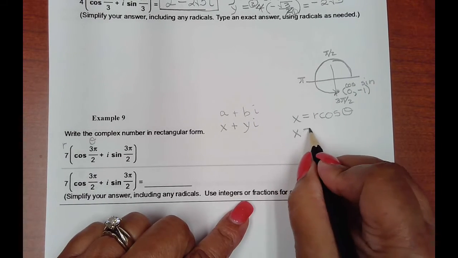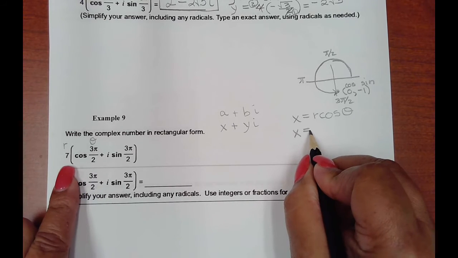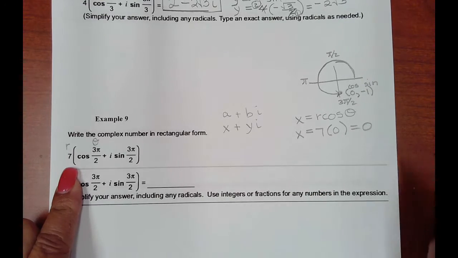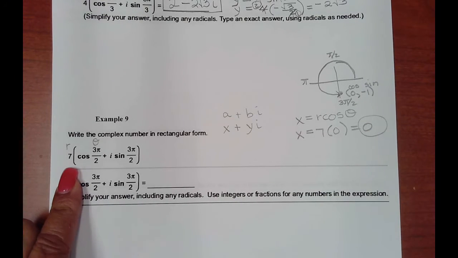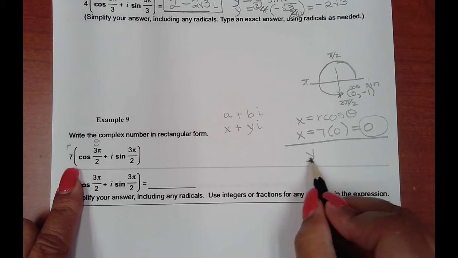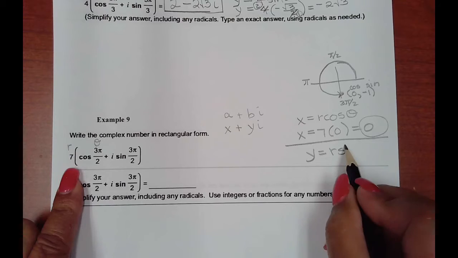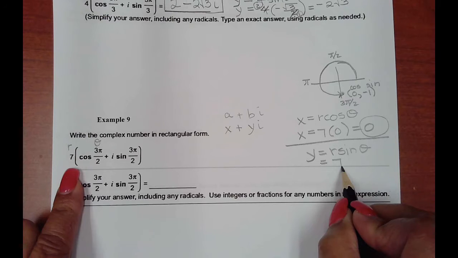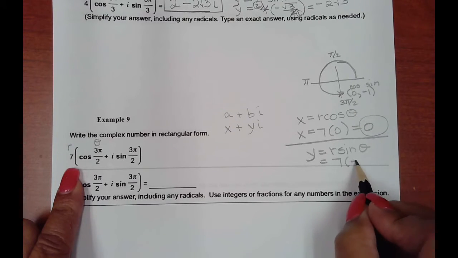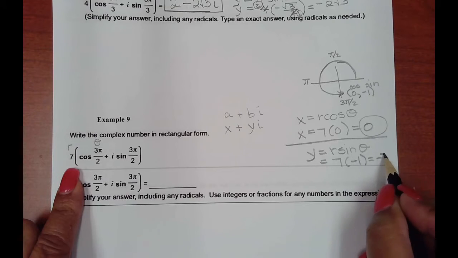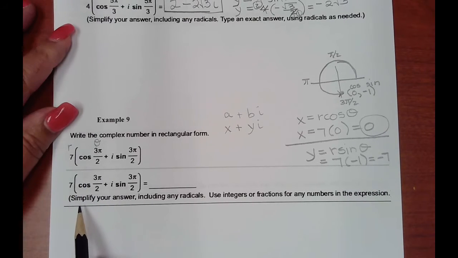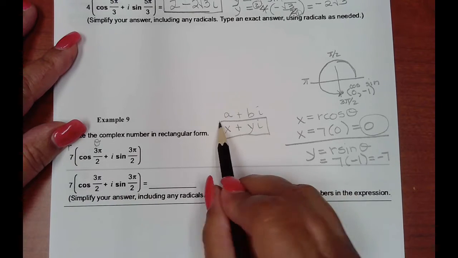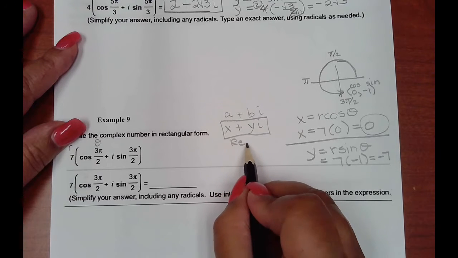So finishing this, it would be the r value, which is present right there. It's the 7. And then the cosine would just be 0, which gives 0. So I have my x value, and now I would like to get my y value. So y is equal to r sine theta. That r value, once again, is 7, and the sine value at 3 pi over 2 is negative 1. So negative 7. And then I can take it right back here and write this polar complex number as a rectangular complex number.